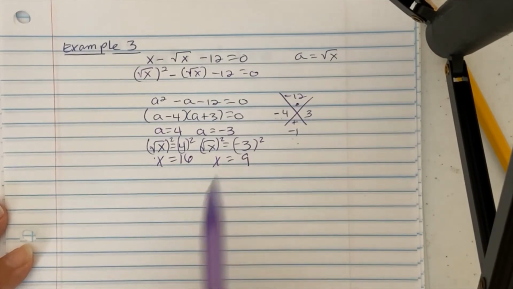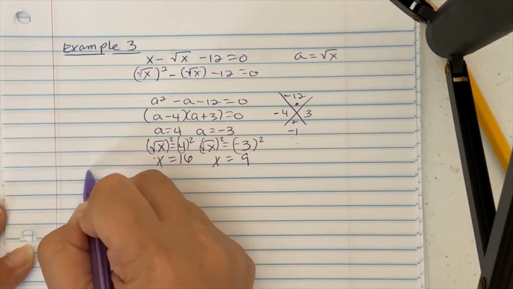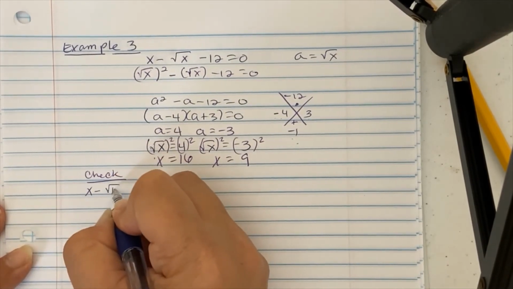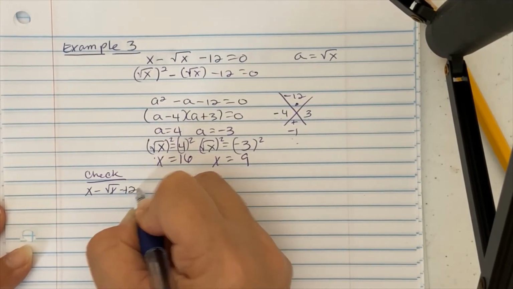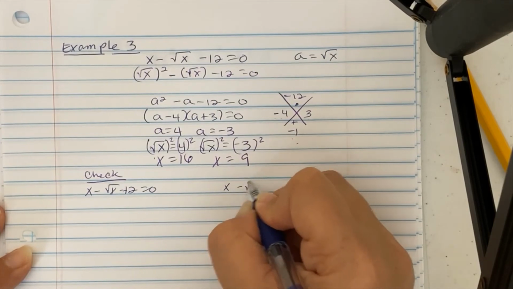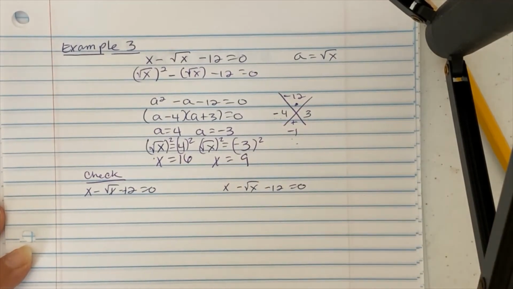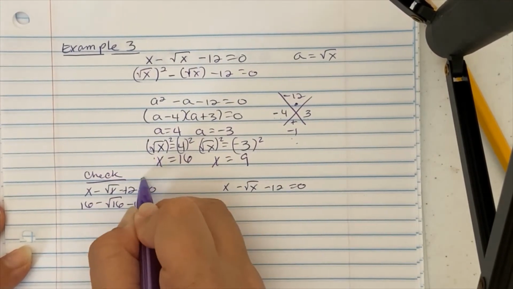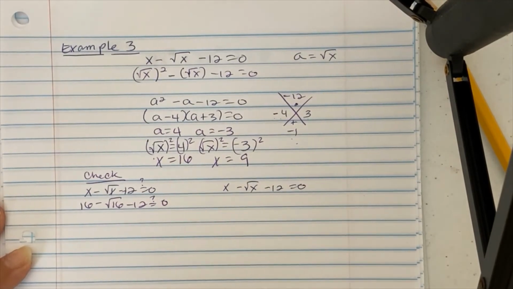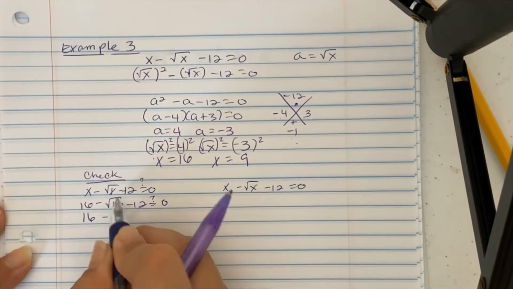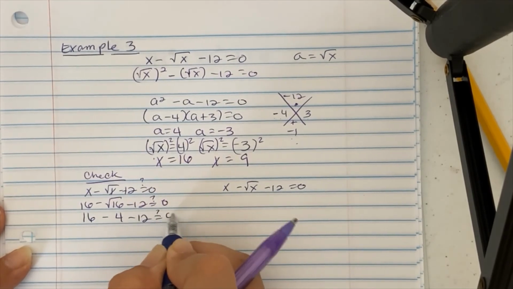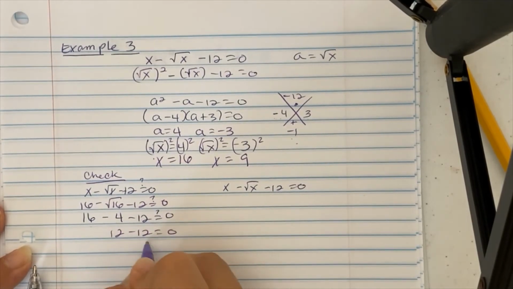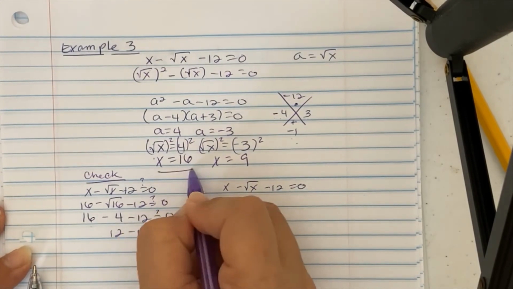Remember, because I said it was an even index, we need to check it. So I'm going to rewrite my original equation, x minus radical x minus 12 equal to 0. I'm going to first test the 16. I'm going to write 16 minus the square root of 16 minus 12. Does that result in 0? Well, 16 is still 16. Square root of 16 is a 4. So 16 minus 4 is 12. Minus 12 equals 0. So 16 is one of our solutions.